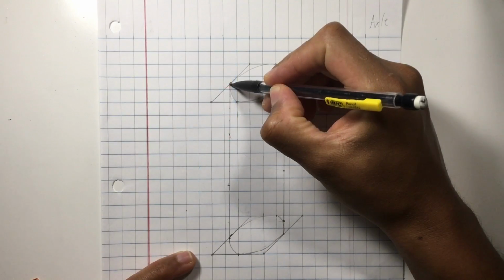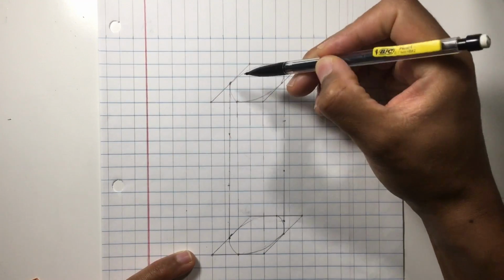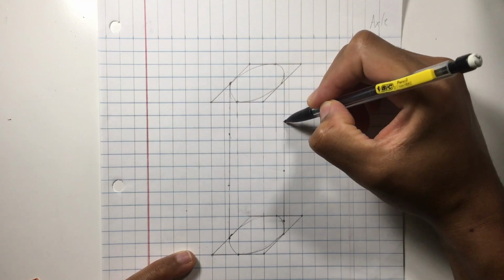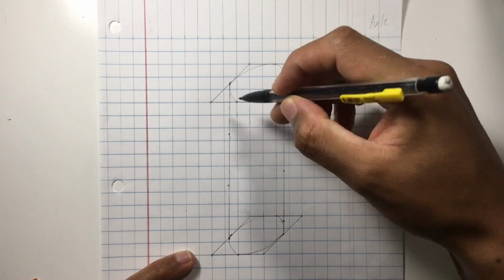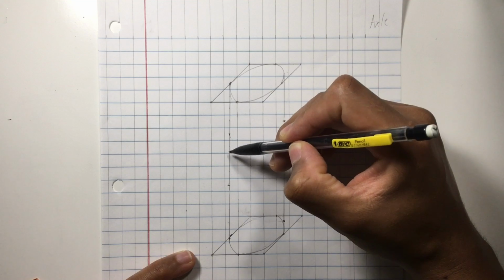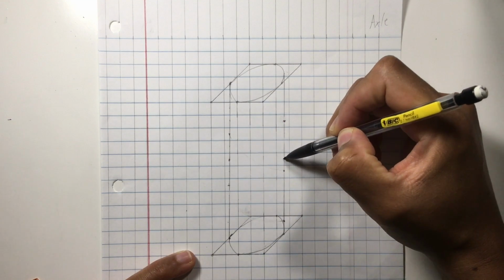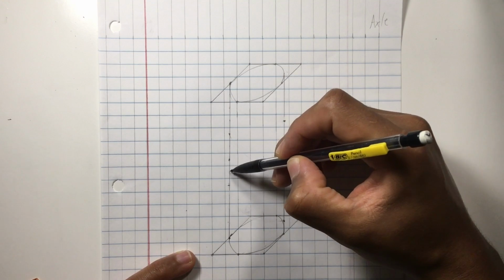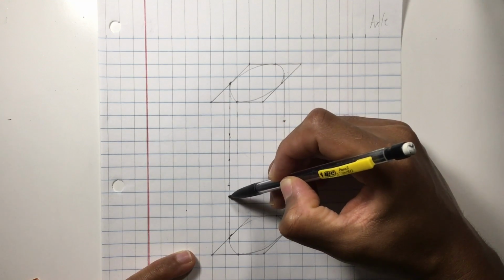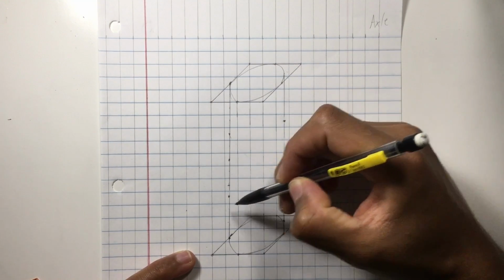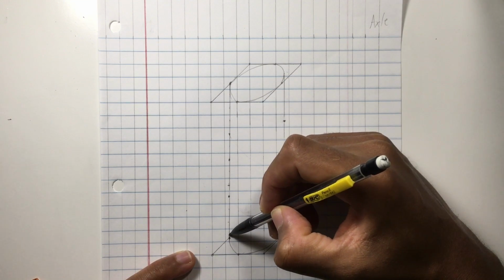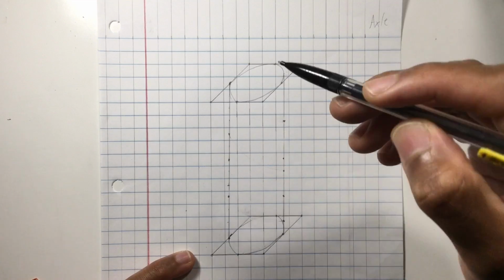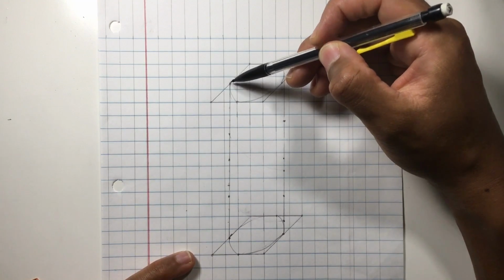We're going to start at the top here, and I'm just going to count 1, 2, 3, and this is where we're going to stop, and then 1, 2, 3, stop here, and 1, 2, 3, stop here, and 1, 2, 3, and this is where we're going to stop. Okay, so now what we've done, guys, is we have 2 points.